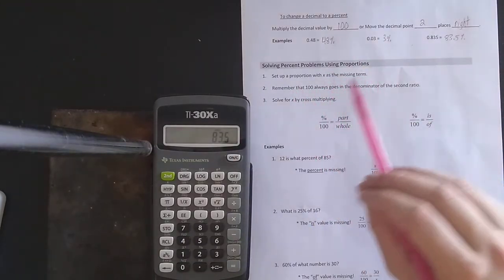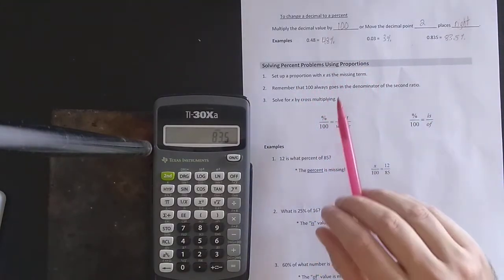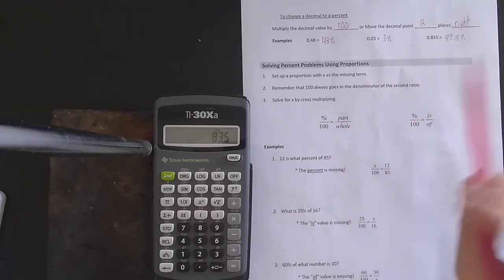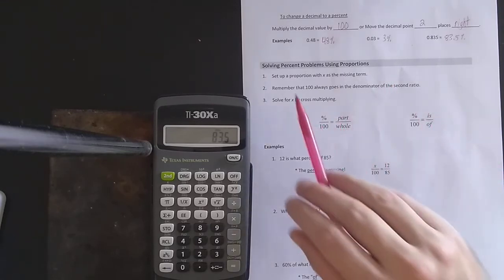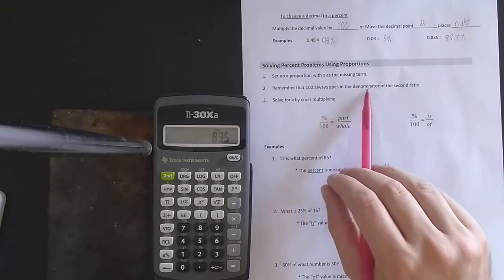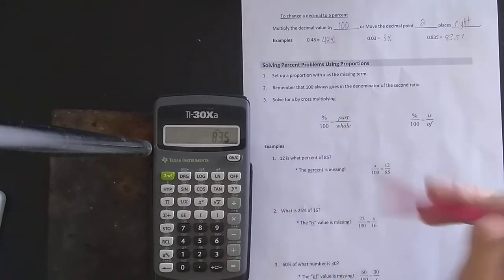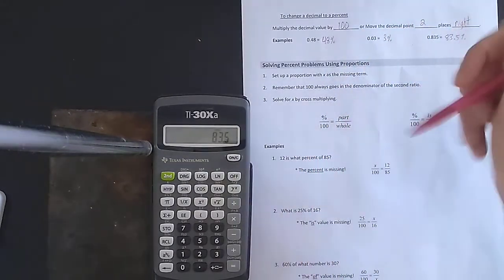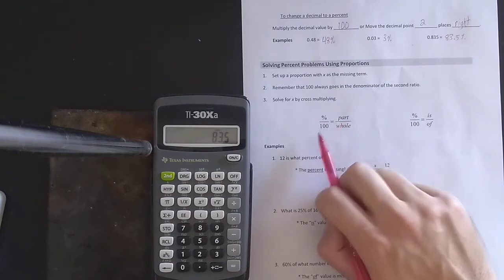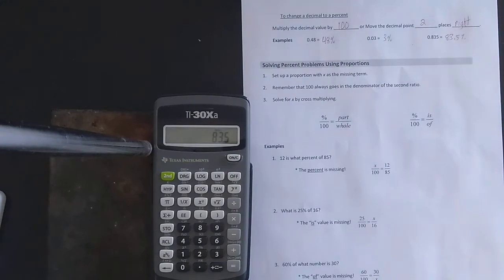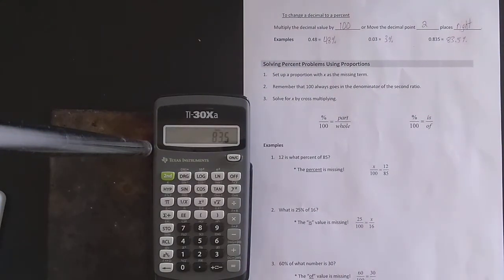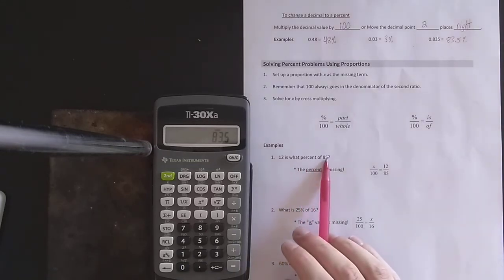So to solve these problems, you set up a proportion with x as the missing term. You'll have information that you're missing, and you put an x wherever the information is missing, because that's what you're solving for. 100 always goes in the denominator at the bottom of the second ratio, and you solve for x by cross multiplying. Remember, cross multiplying is multiplying diagonally across the equal sign. So taking this percent, multiplying by the whole, taking the 100, multiply by the part. So the example here is that 12 is what percent of 85?